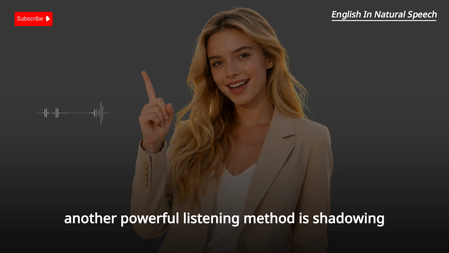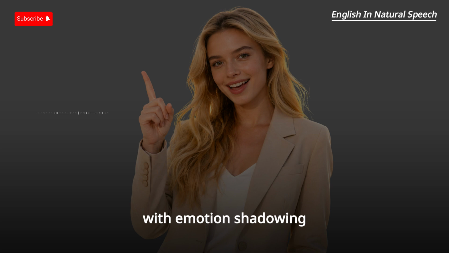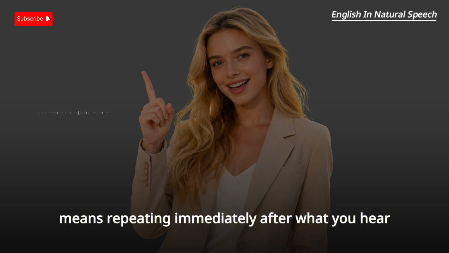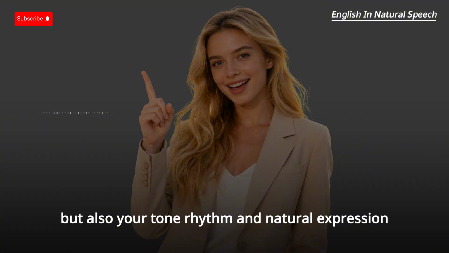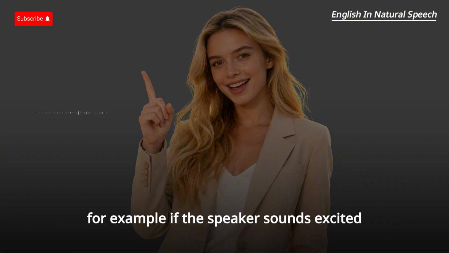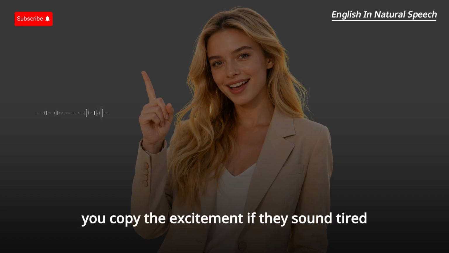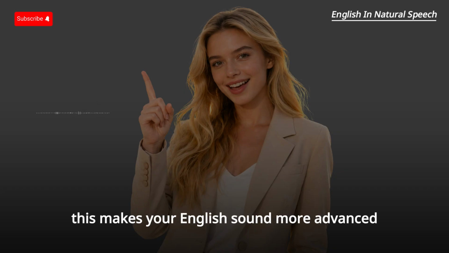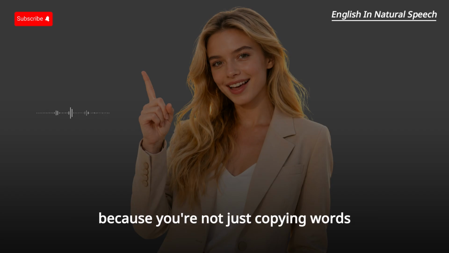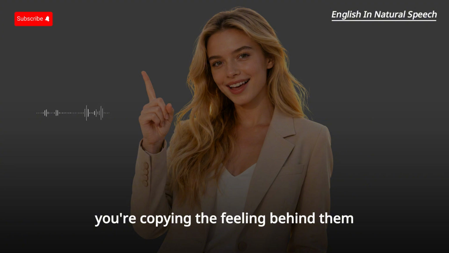Another powerful listening method is shadowing with emotion. Shadowing means repeating immediately after what you hear. But when you add emotion, you train not only your pronunciation, but also your tone, rhythm, and natural expression. For example, if the speaker sounds excited, you copy the excitement. If they sound tired, you copy the tired tone. This makes your English sound more advanced because you're not just copying words, you're copying the feeling behind them.